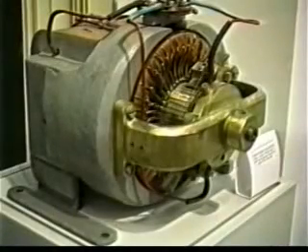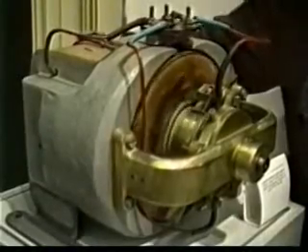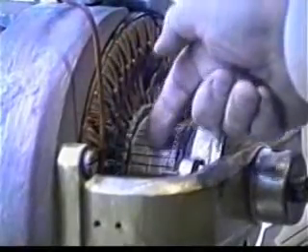When Tesla was a student at Graz, he had a chance to see a machine similar to this one. This is a Gramme machine with a commutator.